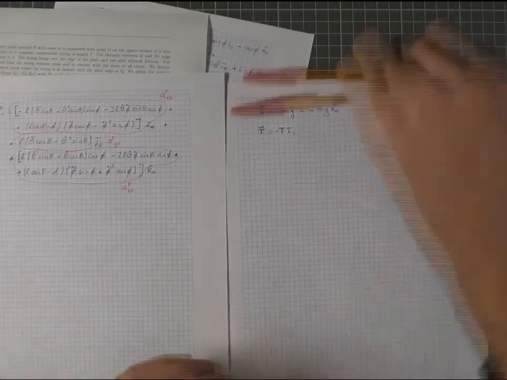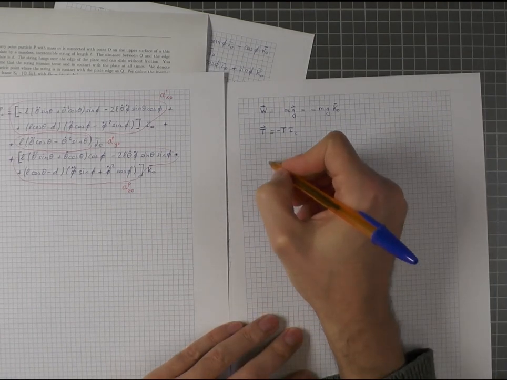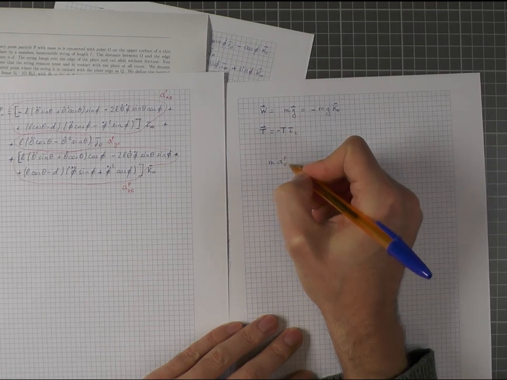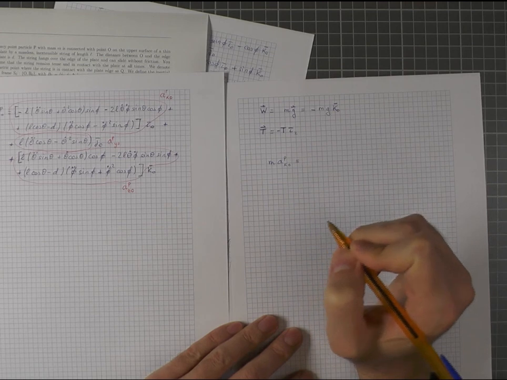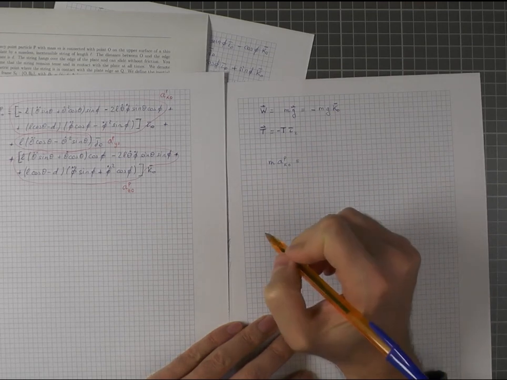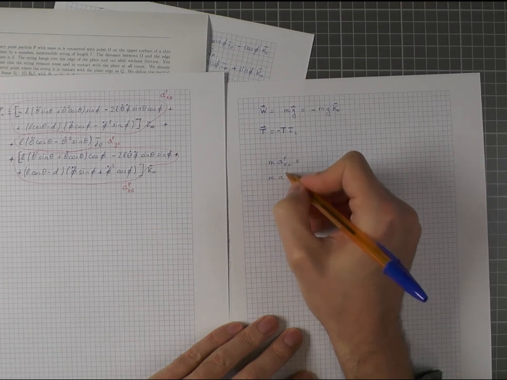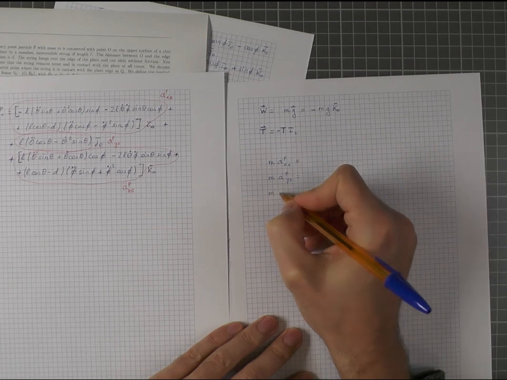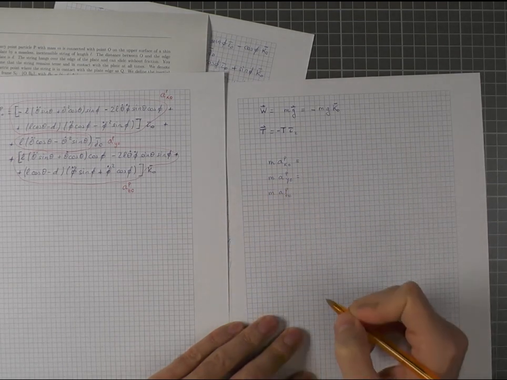Then the equations of motion for particle P are relatively simple. So we have on the one hand M APX0, okay? That has to be equal to all the forces acting on the I0 direction, which we will compute in a moment. Then we have the acceleration in the I0 direction and the acceleration in the C0 direction, okay?